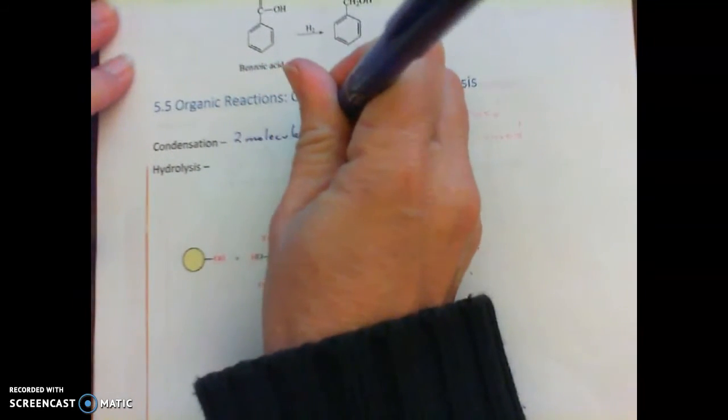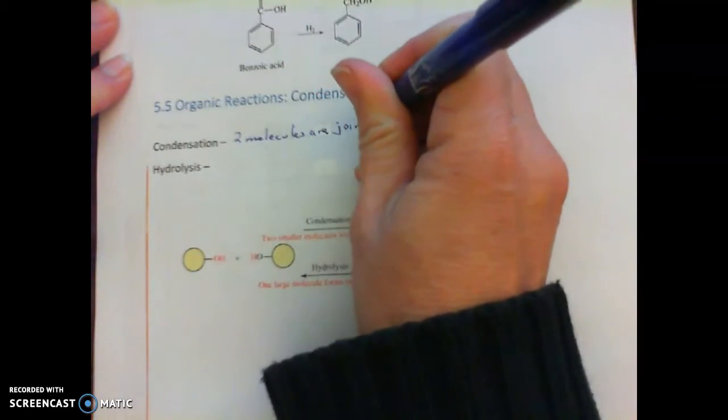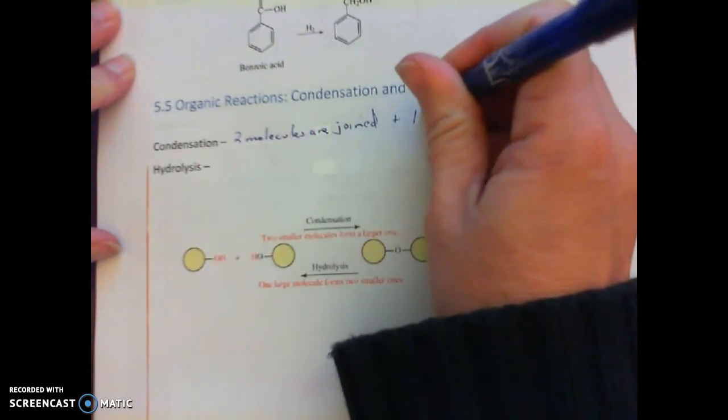So let's move on to organic reactions, condensation and hydrolysis. Condensation is when two molecules are joined and water is produced.